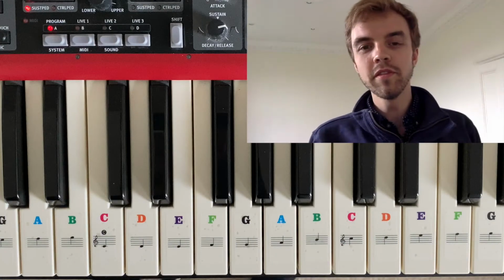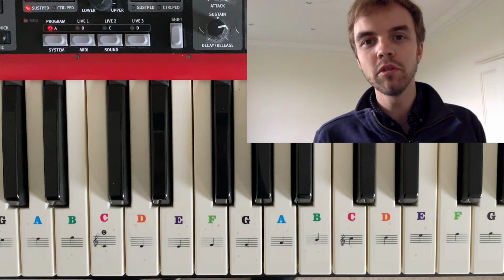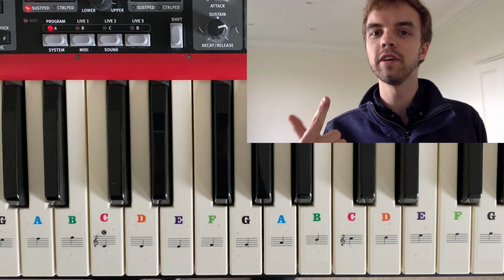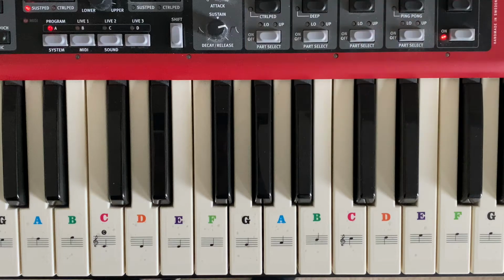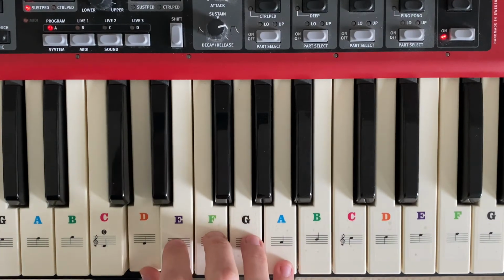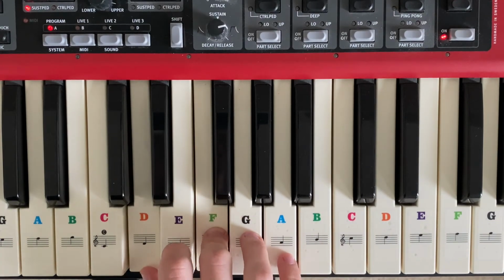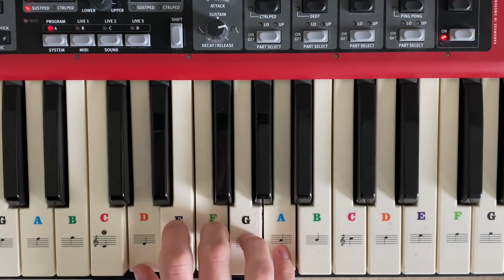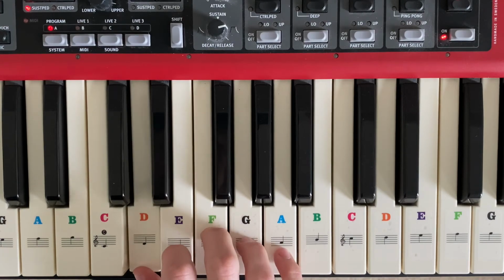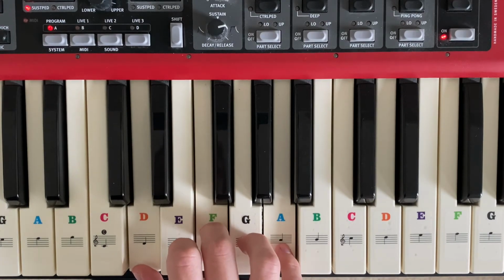If you've watched my previous videos, you'll know that we're going to look at all of the different inversions. So we're going to look at the root inversion, the first inversion and the second inversion. Our root inversion starts with the D on the first note, the F in the second note, and the A in the last note. Again, we can see our pattern of following the 1, 3 and 5 here.